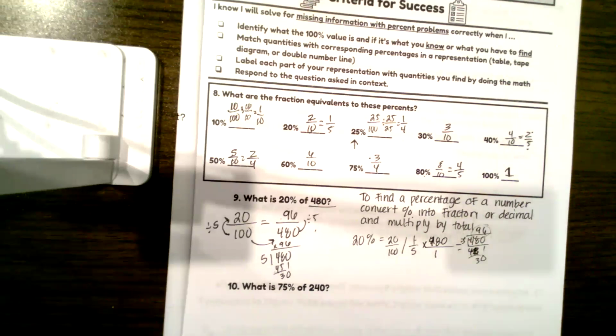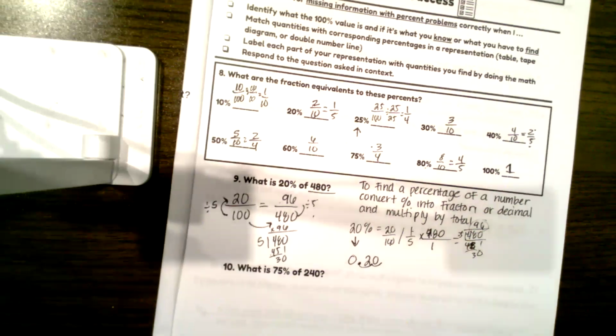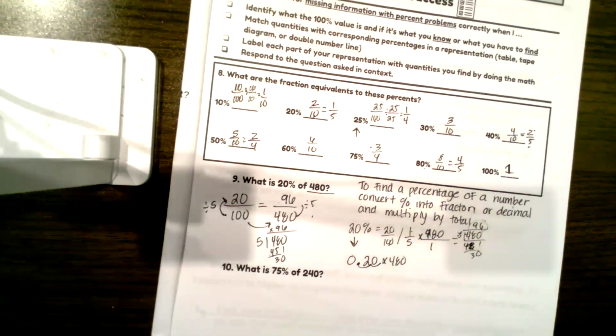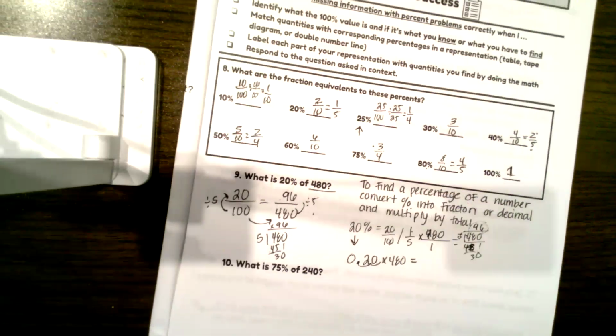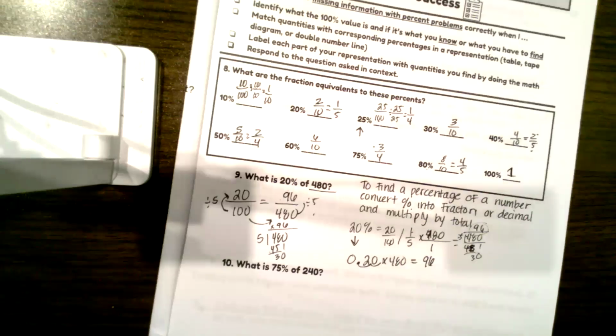And thus you know your answer. Another way to do it is turn the percentage into a decimal. 20 hundredths means the 20 ends in the hundredths place, times the total, and then you could just use your calculator. 0.20 times 480 is 96. So we just looked at it multiple ways, okay?